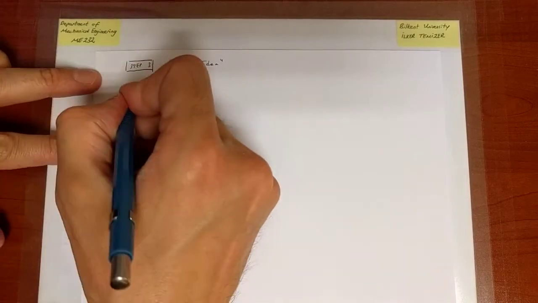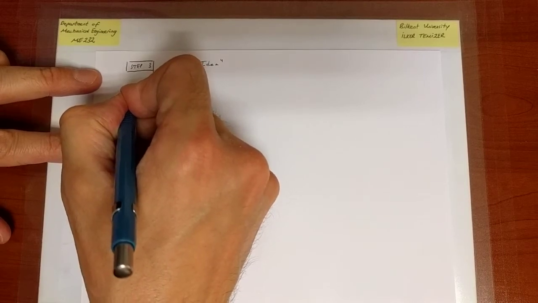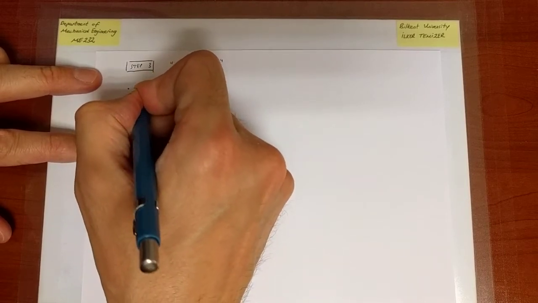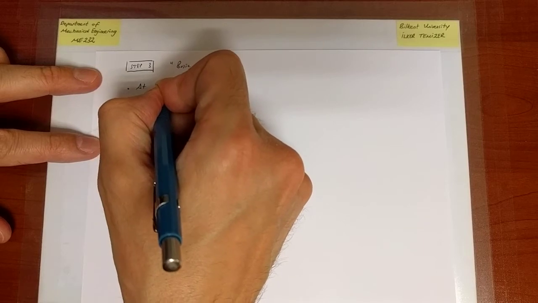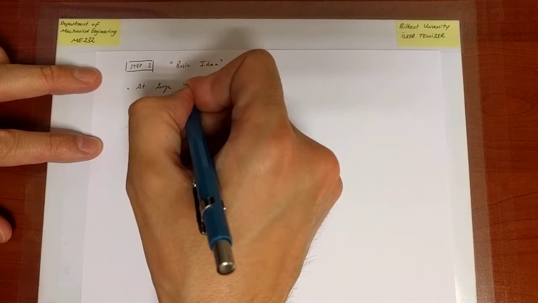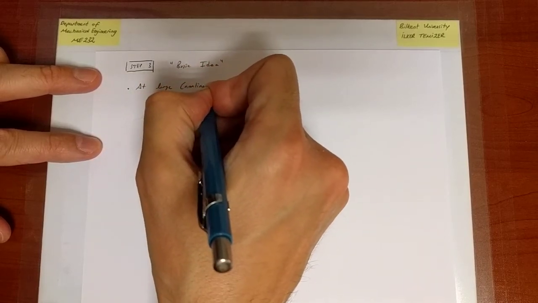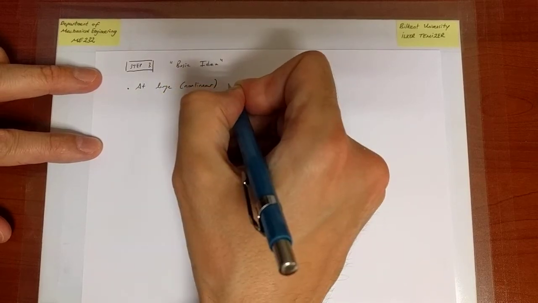So now the first thing that I am going to propose, which it turns out makes sense, is the following. Now, at large deformations, in other words, nonlinear elastic deformations.